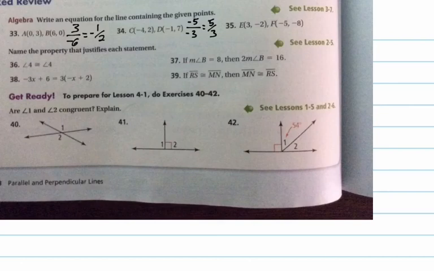Can I challenge you to do those in your head? It's just subtraction, right? Subtraction on top, subtraction on the bottom. Got to keep them in the correct order. 35, -2 minus the -8. Don't forget about that. So -2 plus 8. On the bottom, 3 minus the negative, so that's 3 plus 5, which is 8. Simplifies down to 3/4.